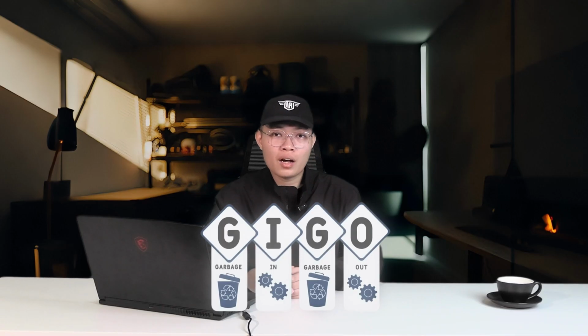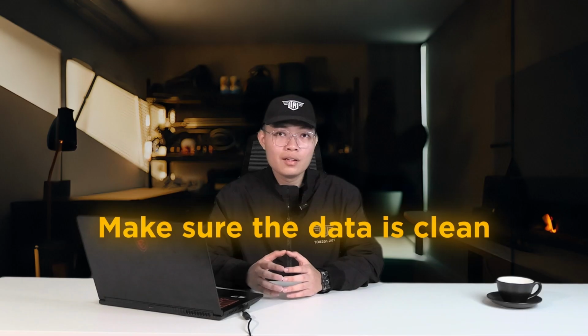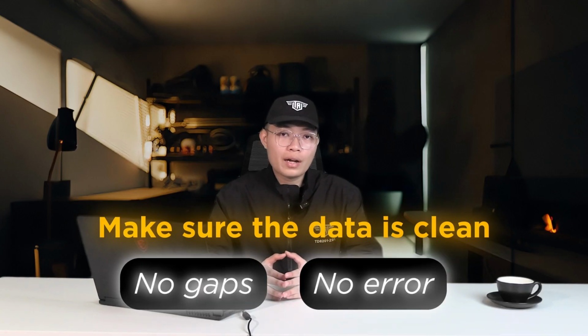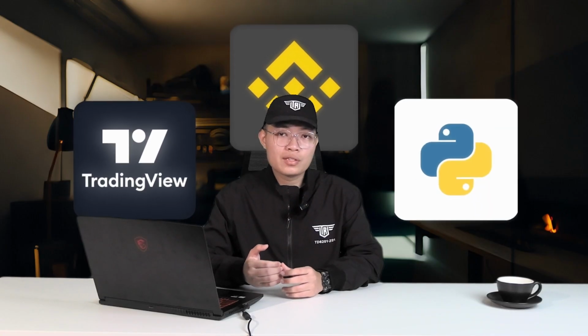The second step is to get accurate data. You will need quality data: garbage in, garbage out. Use a reliable data source and make sure the data is clean, with no gaps and no errors. I recommend platforms like TradingView, Binance historical data, or Python libraries like yfinance. The more accurate your data, the more trustworthy your backtest.